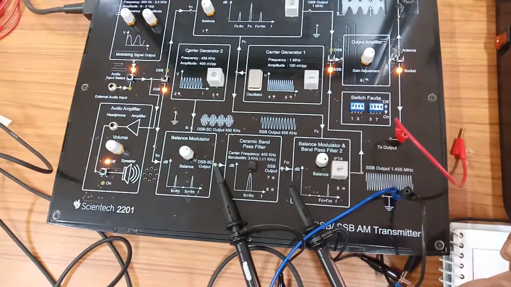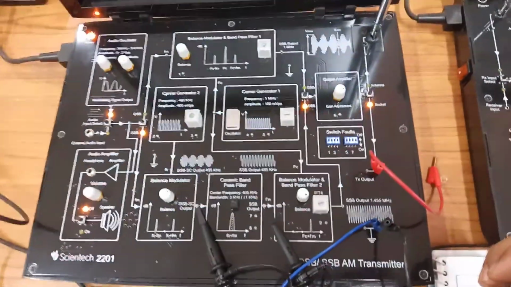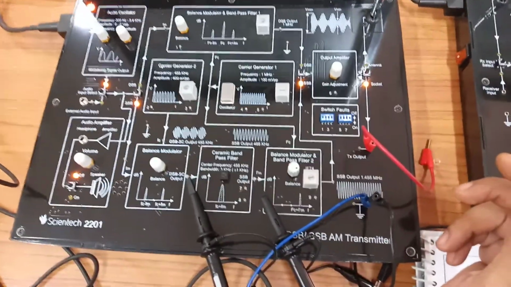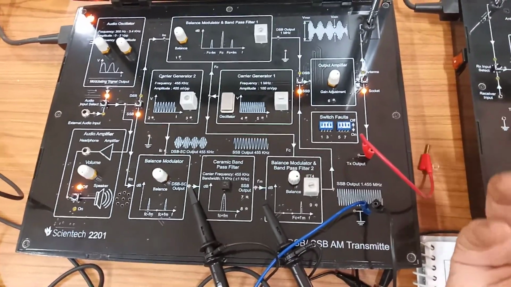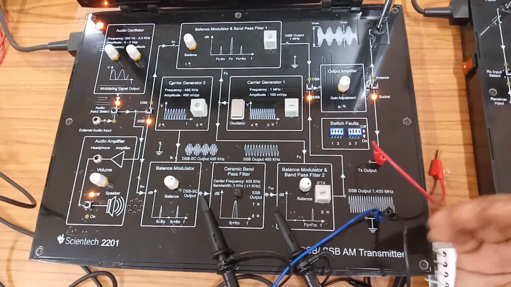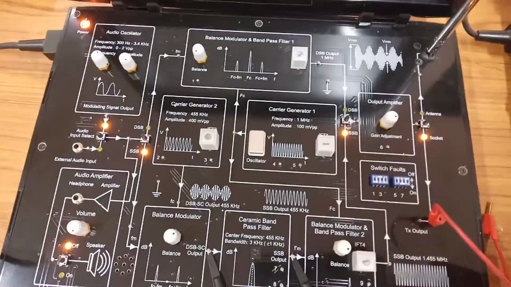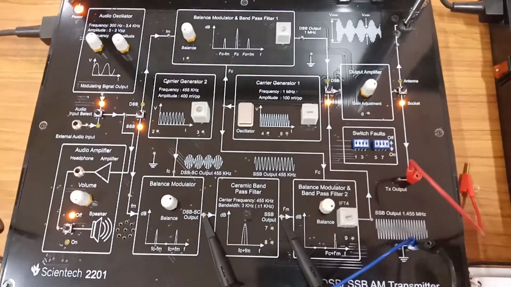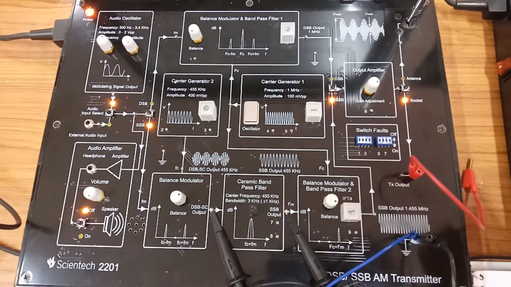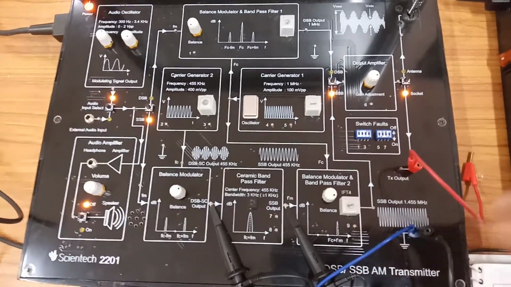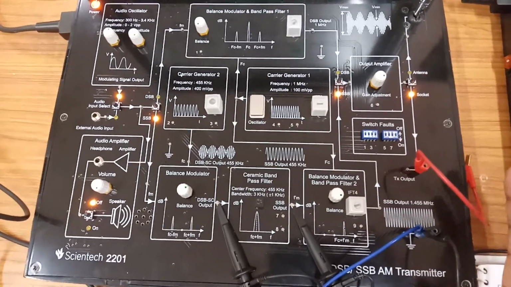As far as single sideband generation is concerned, we have two standard methods. One can use the Hilbert transform or phase method, where you create a phase difference of pi by 2 and then add both of them, and then we get only one sideband. Here, what we are using in this particular kit is the filtering method.